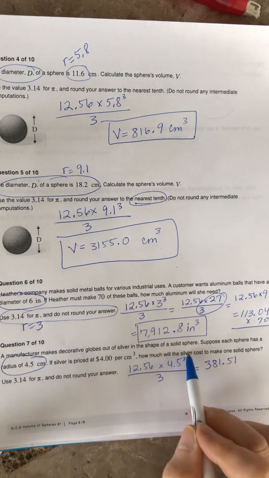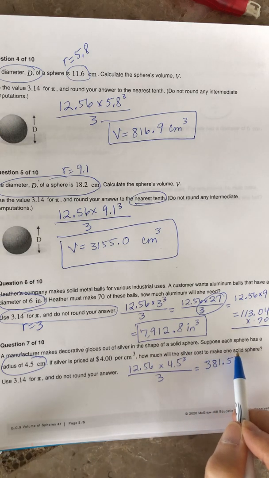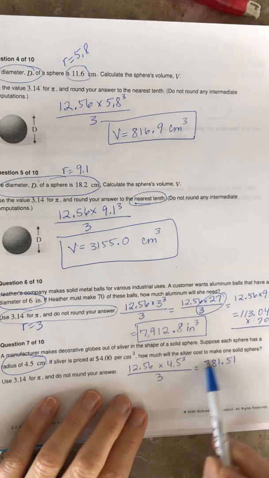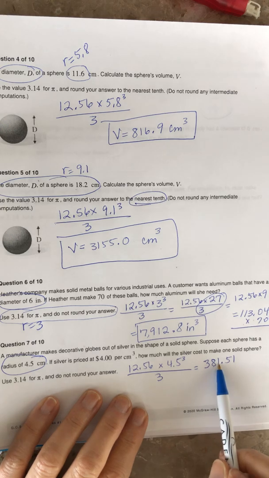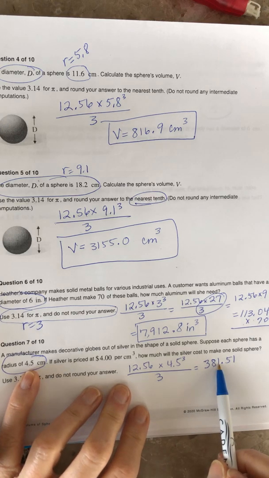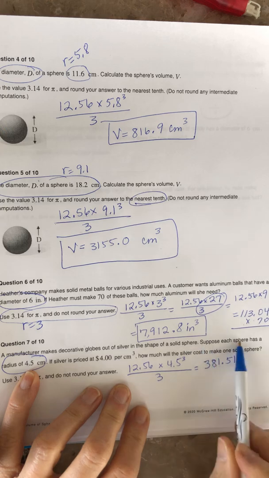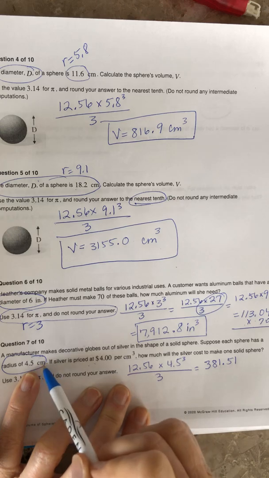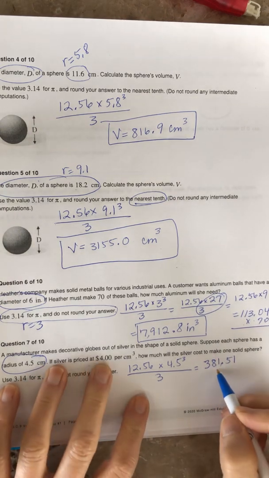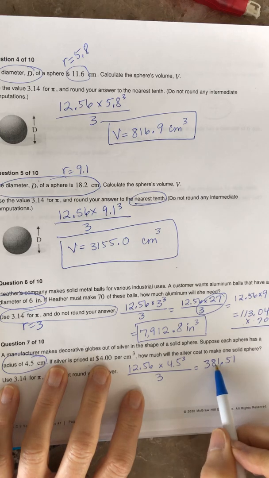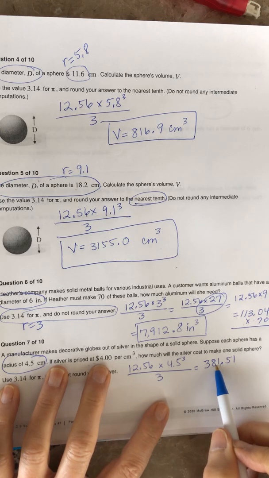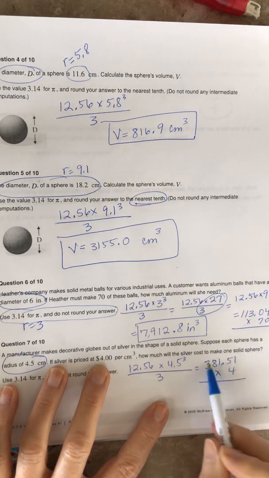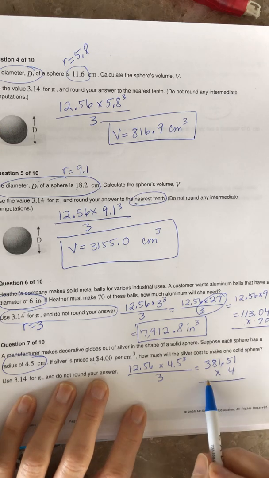Oh, so we're talking how much money is it going to cost to make 1 solid sphere? Well, okay, this is not for 1 whole sphere. This is for 1 cubic inch. So now we have to, am I right? Suppose each sphere has a radius, and the silver is, oh no, it's for a sphere. That's for the sphere, duh. Times this, or divide this by 4. What do you think? I'm hoping that you said times, because you're right. Multiply it by 4. Okay, $4 for each one of these. This is for the silver.